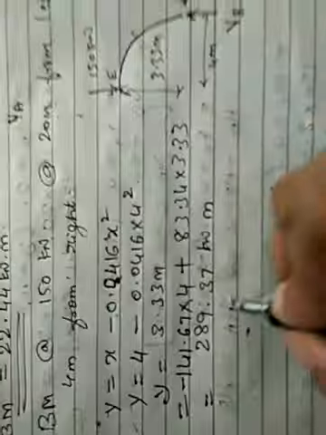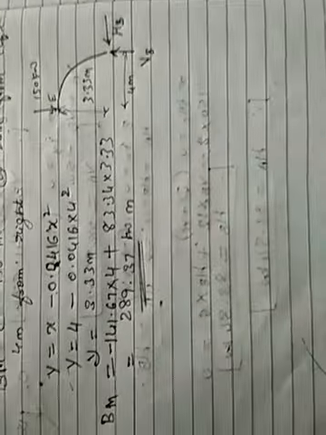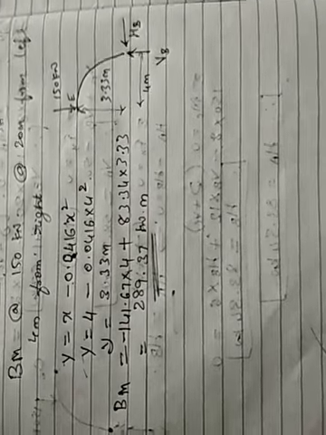Okay, so this is the bending moment. Now we were supposed to calculate the resultant and the angle at which it is acting. To find the resultant, let us consider this diagram.